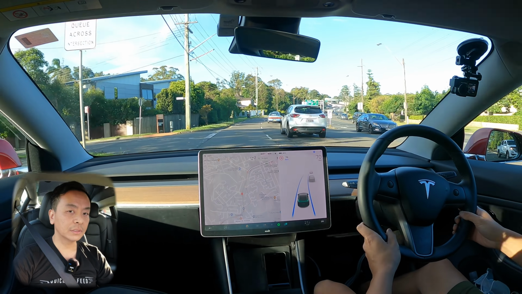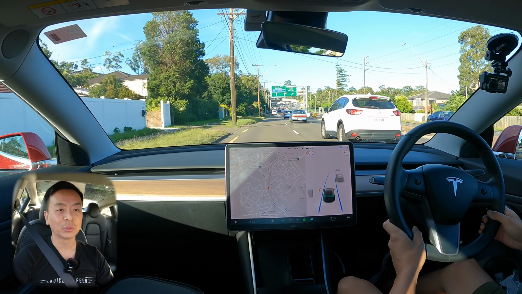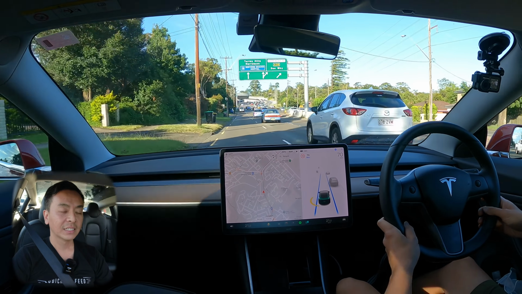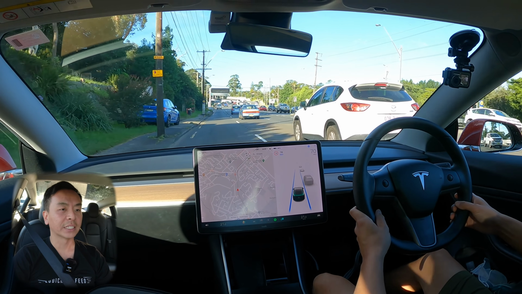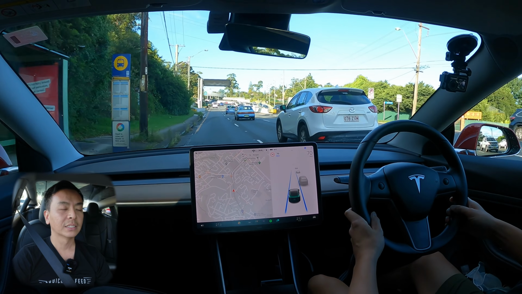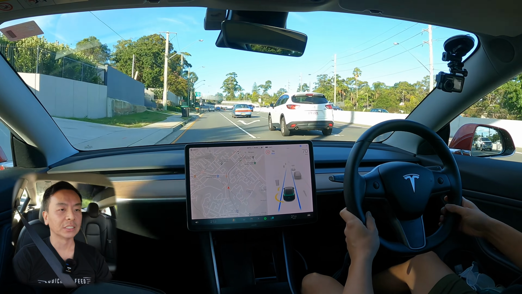Yeah, pretty good. And I'm sorry, the traffic isn't as bad as I thought it was. I can't believe I'm saying that. Hoping for bad traffic. But we're coming up to another intersection, so we should be able to see some more autopilot regen braking in action here.